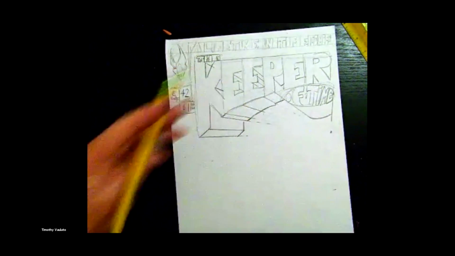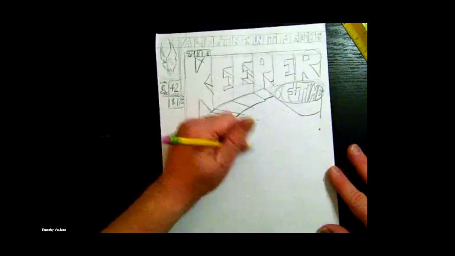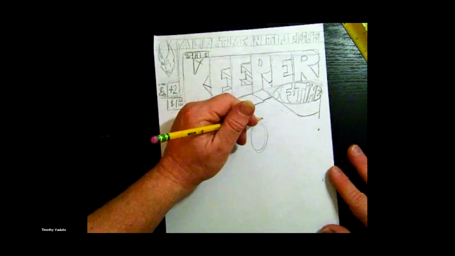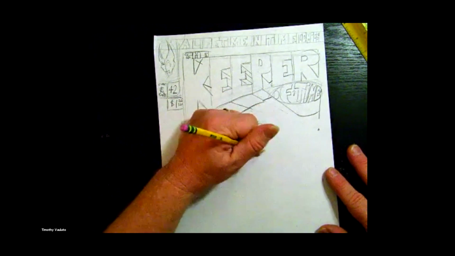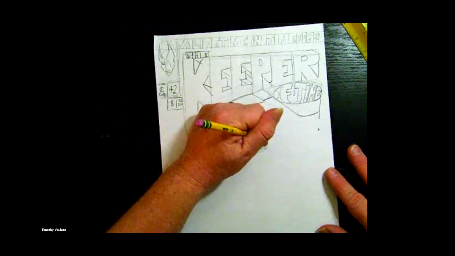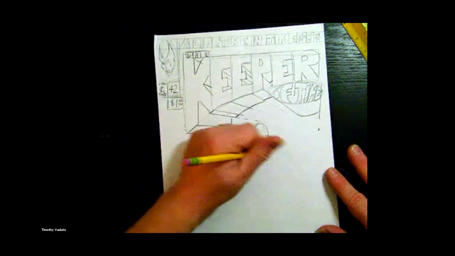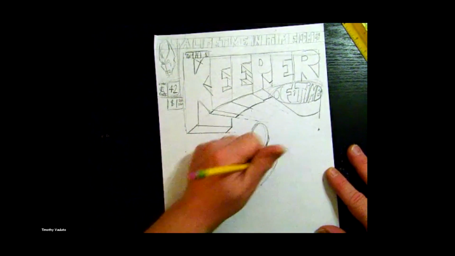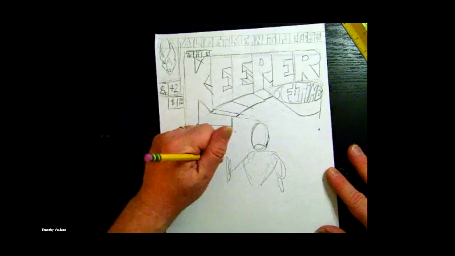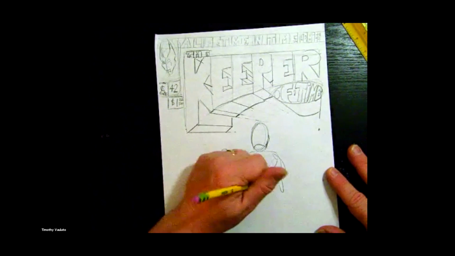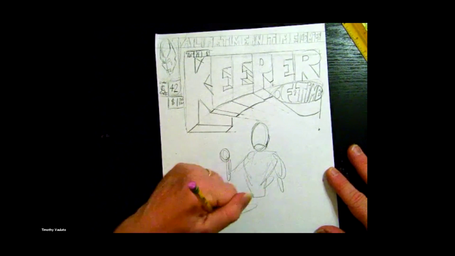All right, so what else do I have to put in here? Well, I could have a character in action. I could have a character fighting. I could have a character standing proudly. I could have a number of characters. I could have a battle. Always got time for the hero pose.